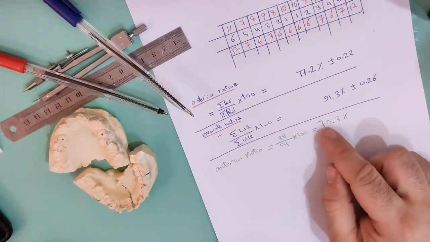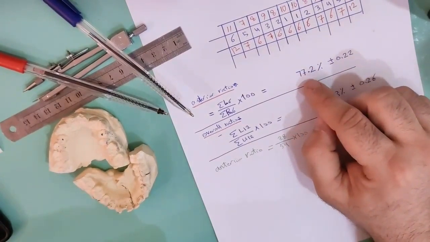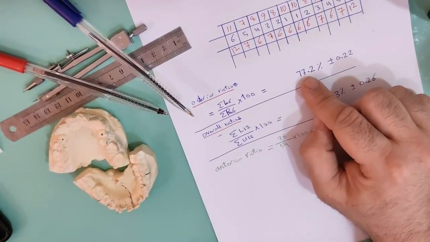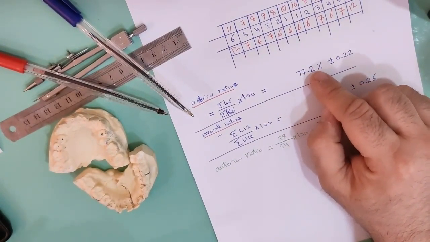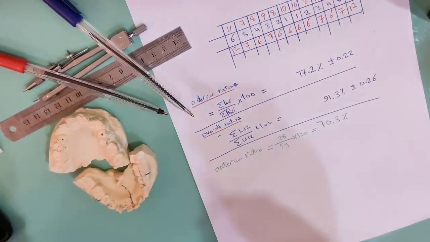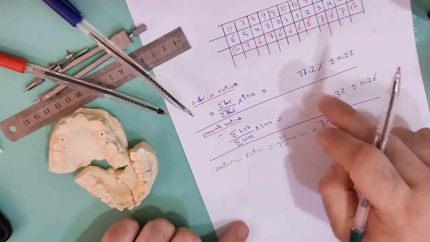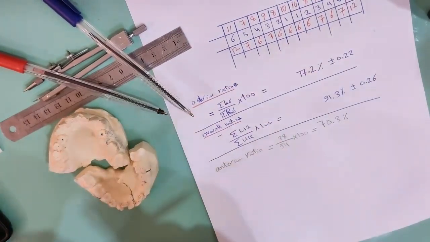Here we have 70.3 and the reference is 77.2, so it's less than 77.2. So we know the problem is in the maxilla.